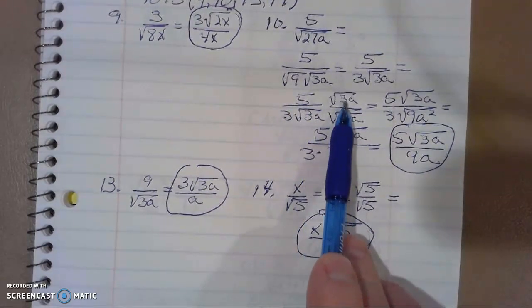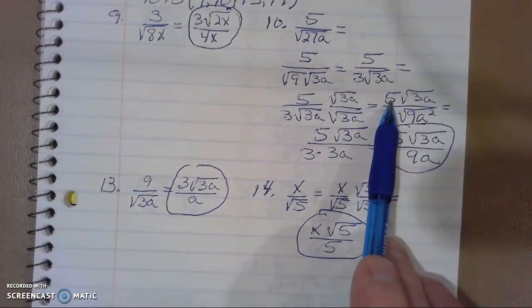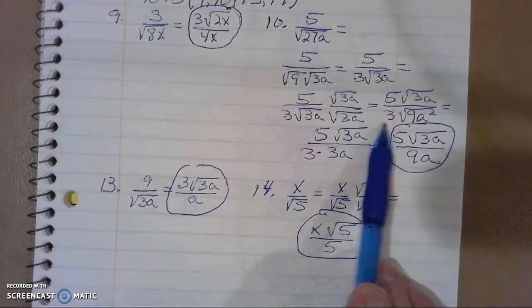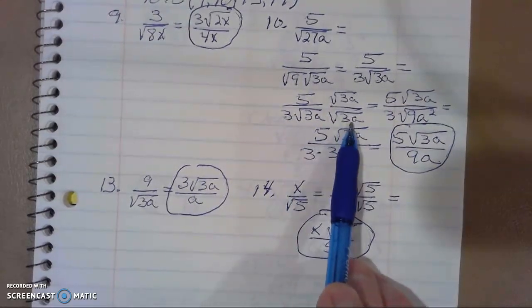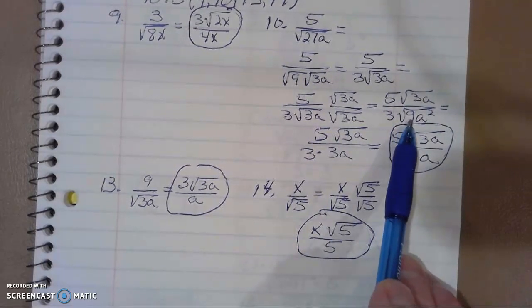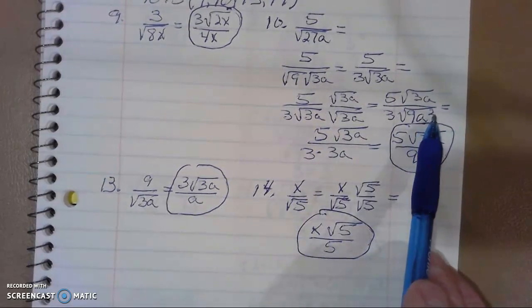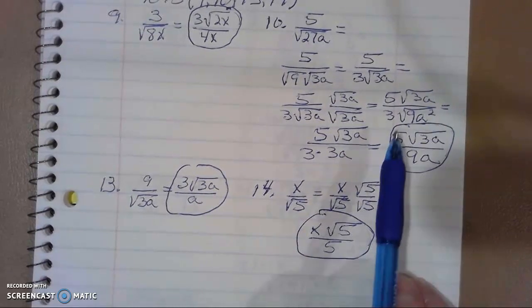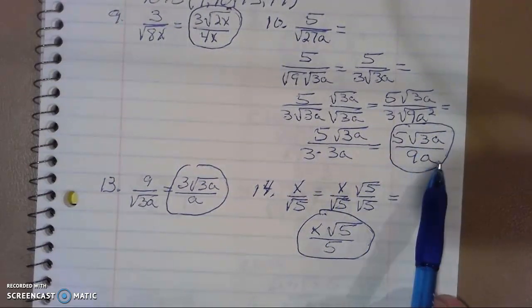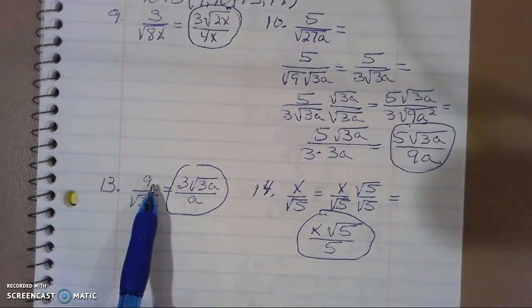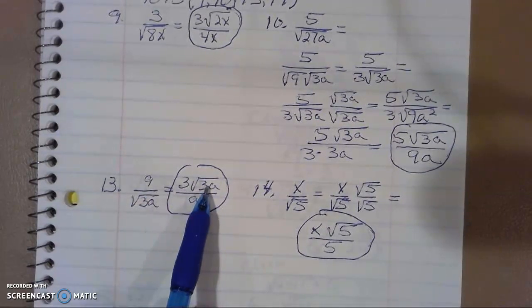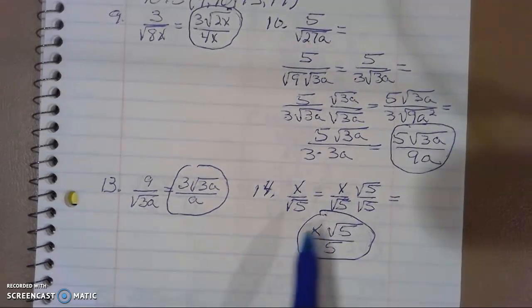We multiply by the square root on top and bottom, so we get 5 square root of 3a on top. On the bottom, we get the 3 we had out in front, and these two times each other is square root of 9a squared. The square root of 9 is 3, and the square root of a squared is a, so 3a. So 5 square root of 3a over 9a. The next one is 9 over the square root of 3a, which comes out to 3 square root of 3a over a when we simplify.